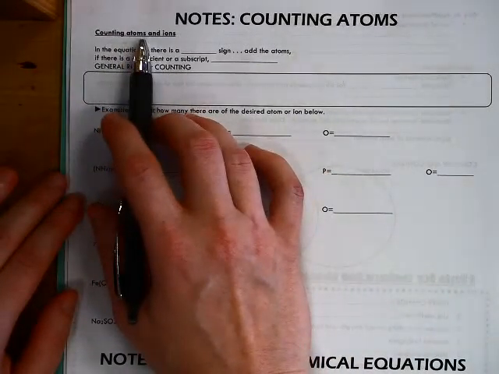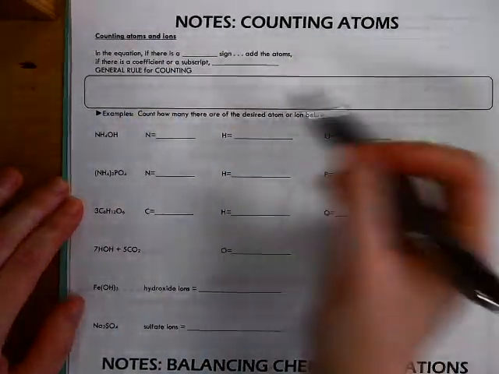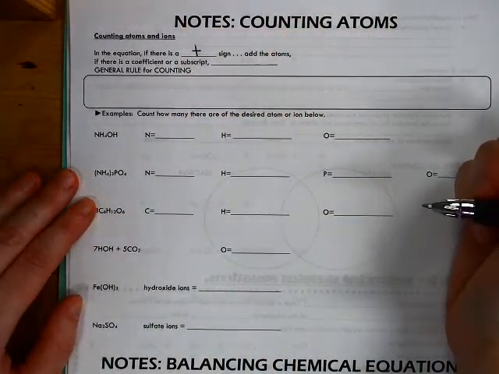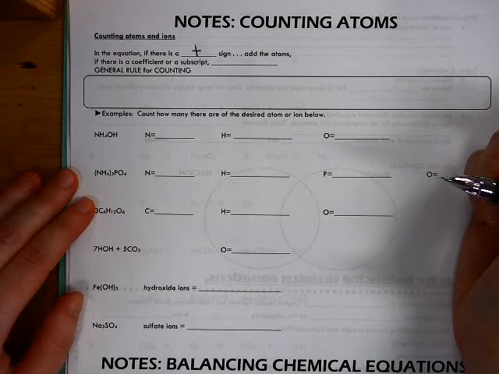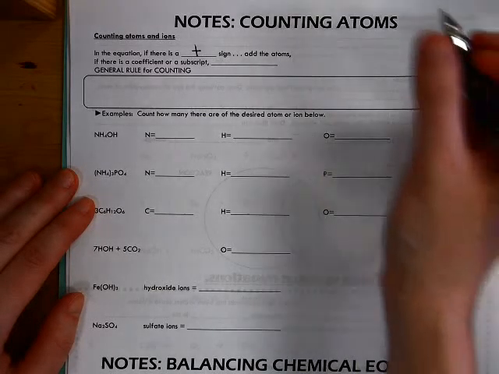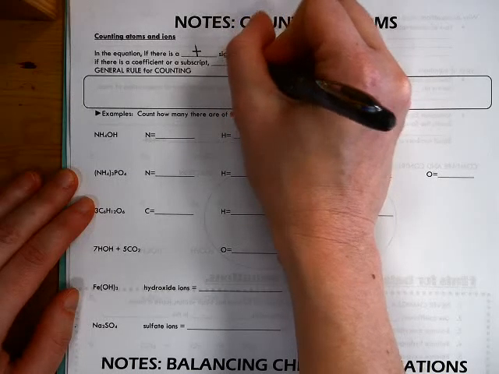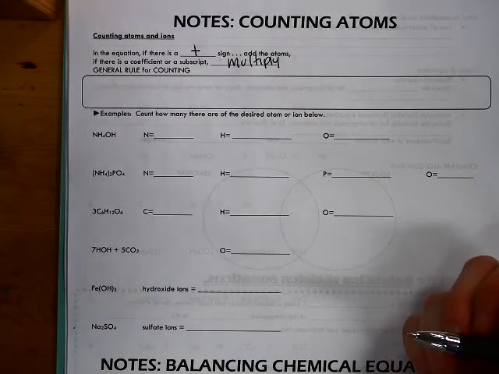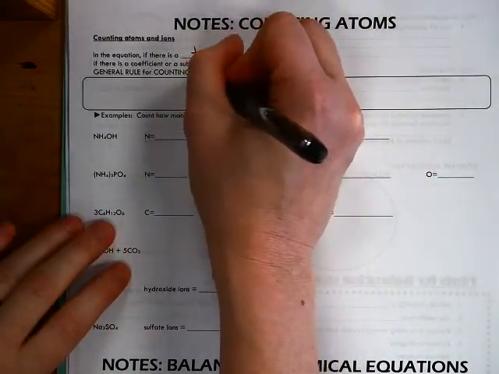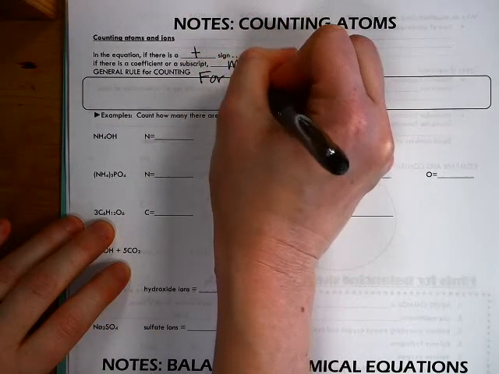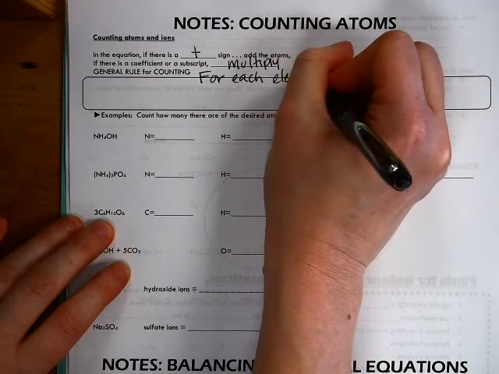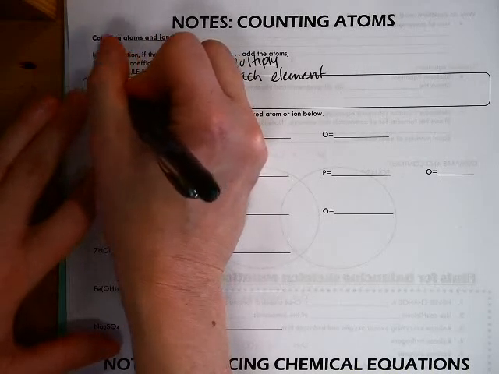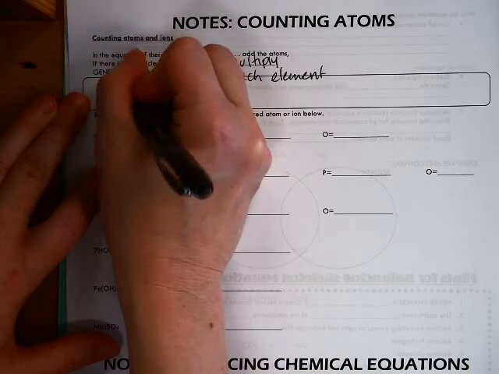So when we count atoms and ions in the equation, if there's a plus sign, you're going to add the atoms in between. If there is a coefficient or a subscript, you're going to multiply. Okay, and so our general rule of counting, and we're going to do this for each element, is we are going to first take a coefficient.